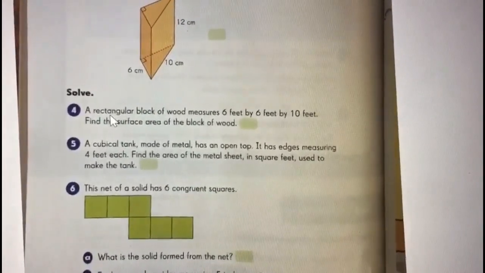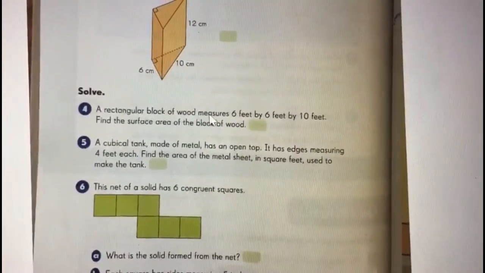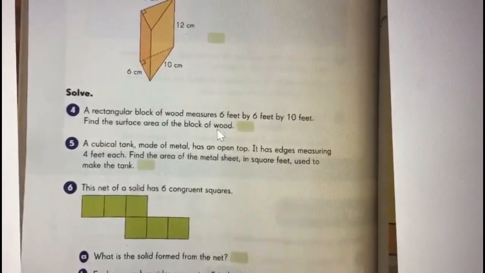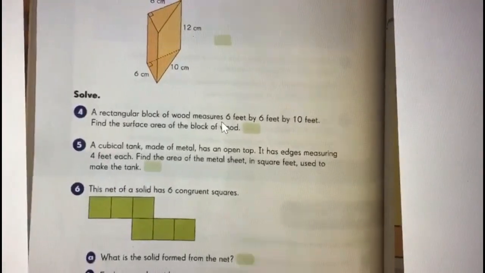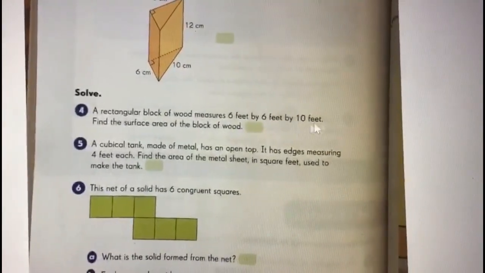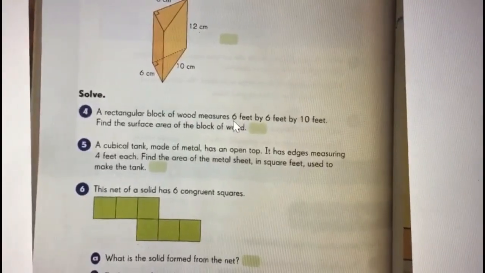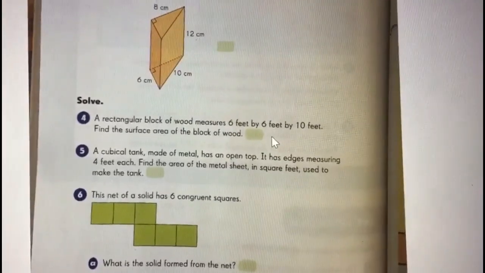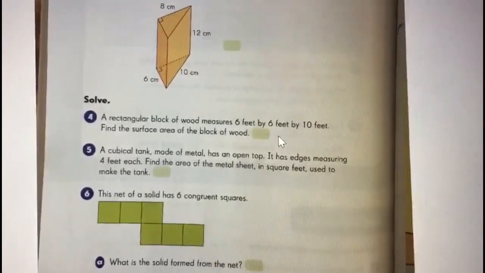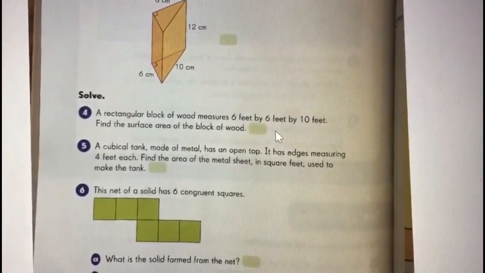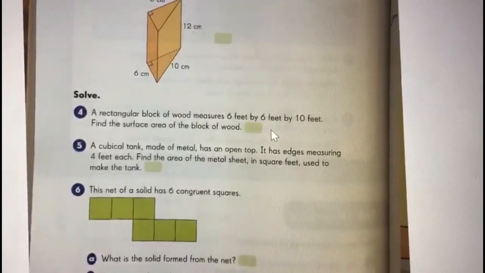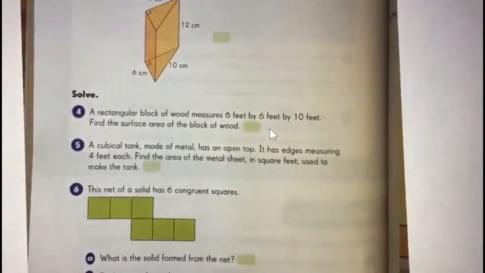The only thing I want to talk about in the homework is number 4. A rectangular block of wood measures 6 feet by 6 feet by 10 feet. Find the surface area of the block of wood. It is telling you 6 by 6 by 10, which is the length, the width, and the height. It's better if you draw a picture of the rectangular block so that you can see it more clearly, if you need. Yeah, you can draw a picture of it.